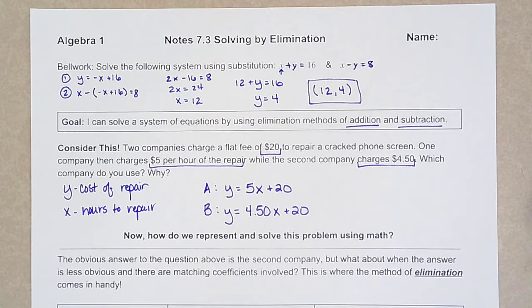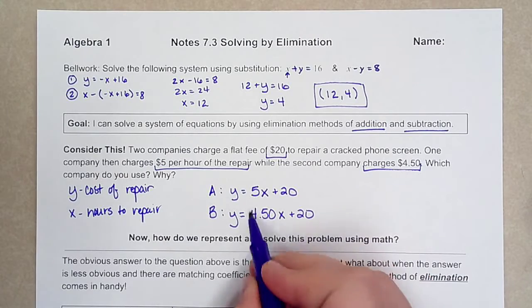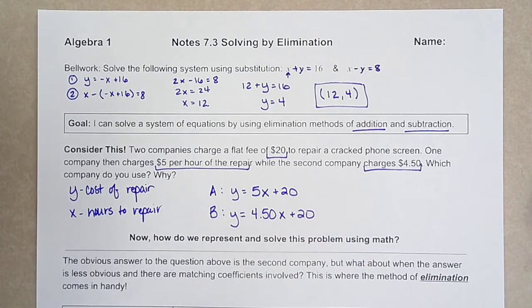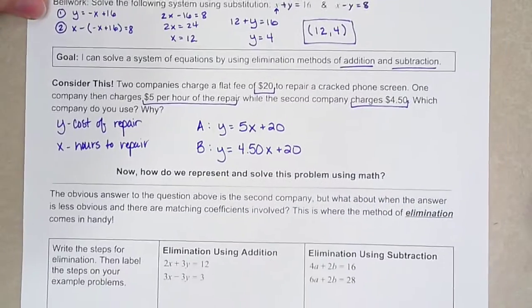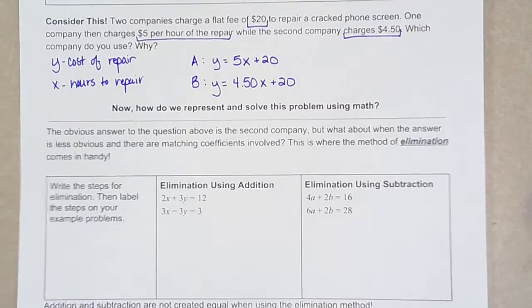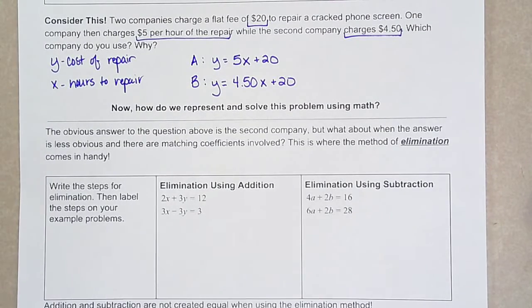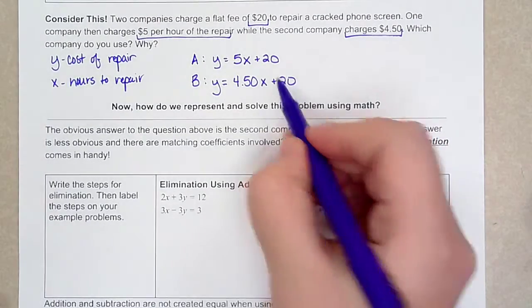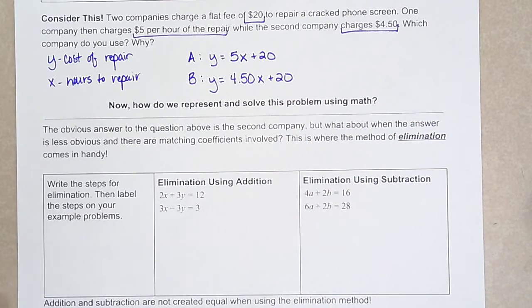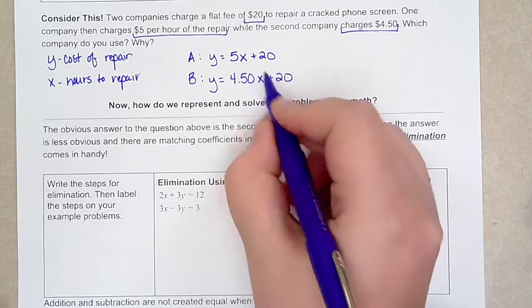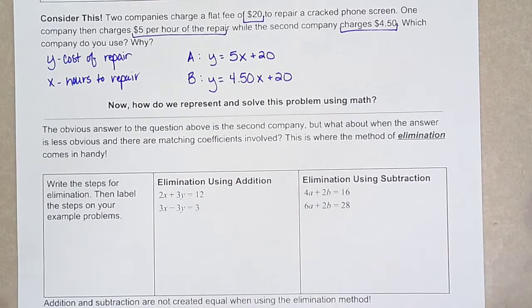Oh my gosh, Miss Burry, why would you even ask me that? Obviously, if they charge the same amount, but one is cheaper per hour, I'm going to go with that one. All right, so the obvious answer to that question is the second company. But what about when the answer is less obvious? So one of these maybe charges a different flat fee.